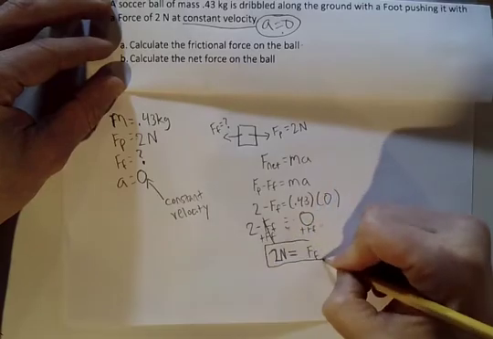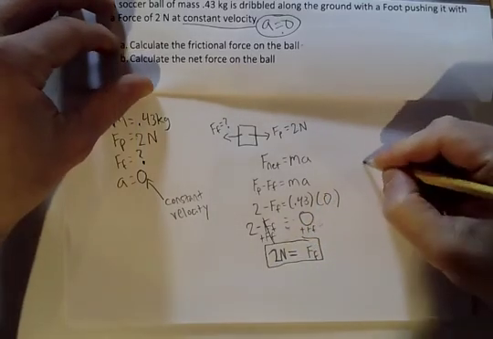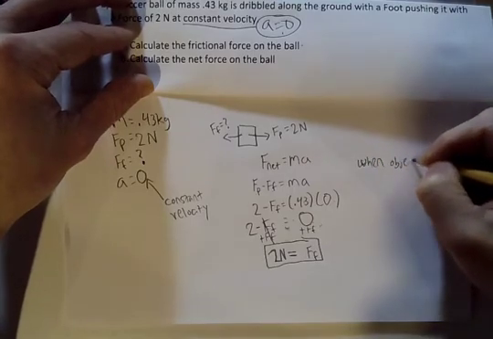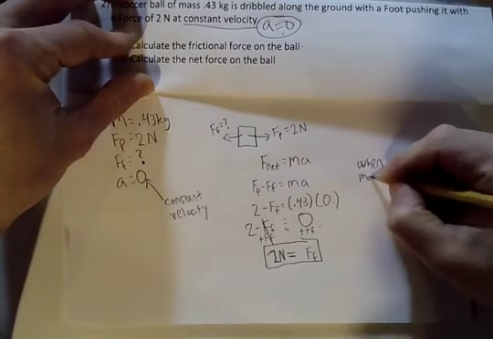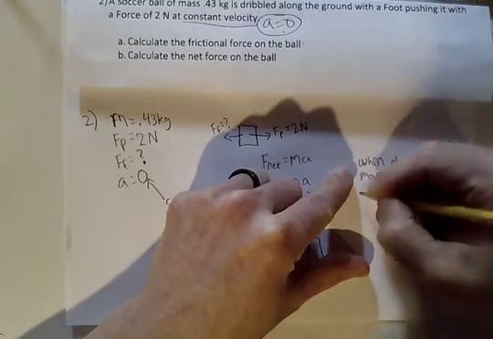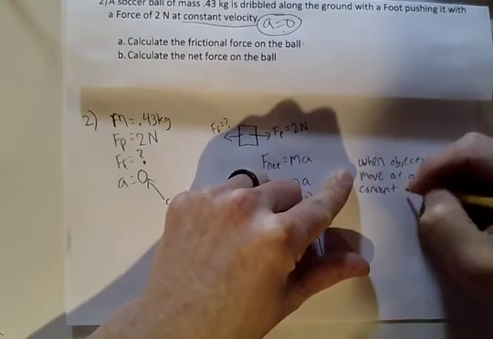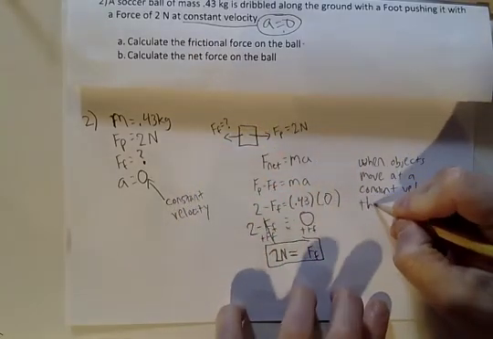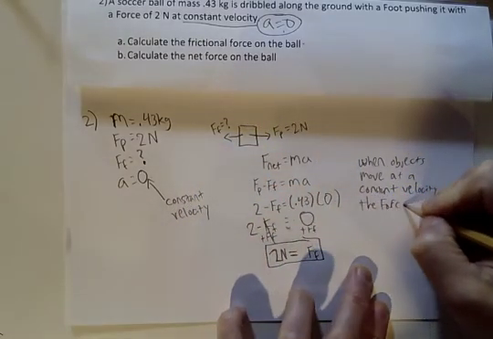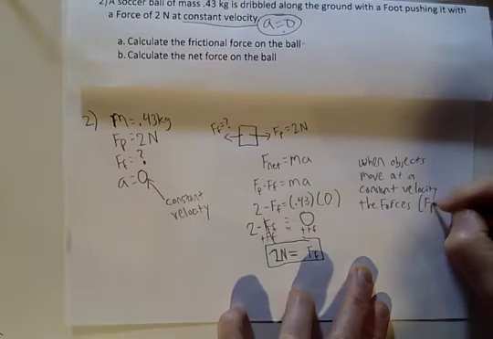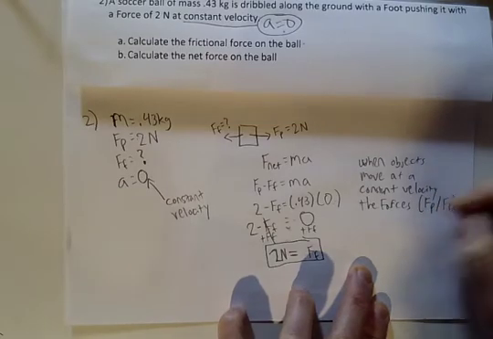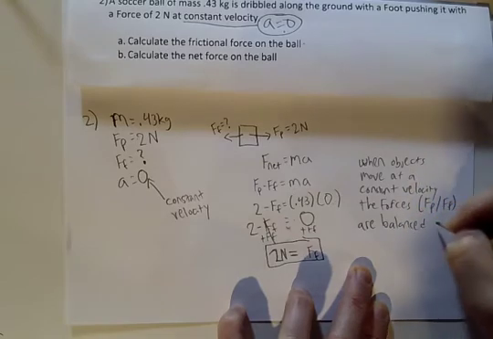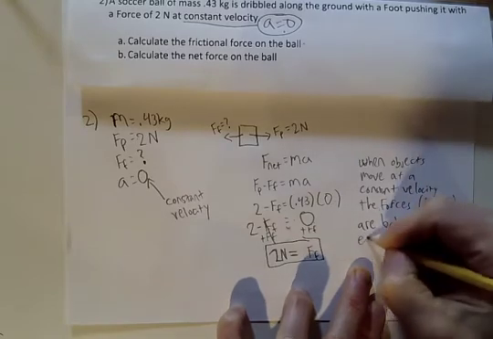So what you're going to notice is that when objects move at a constant velocity, the forces, that is FP and FF, are balanced, or in other words, they're equal.